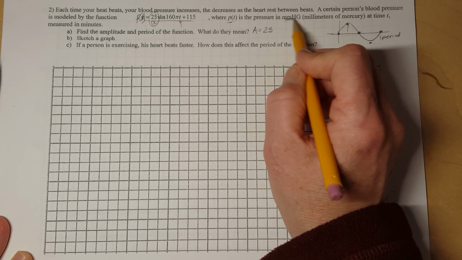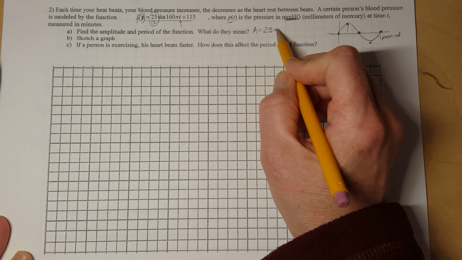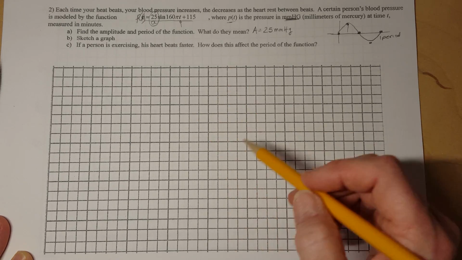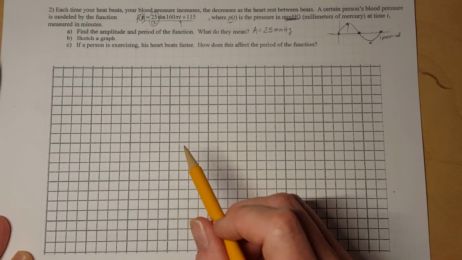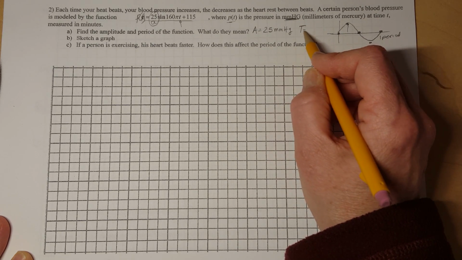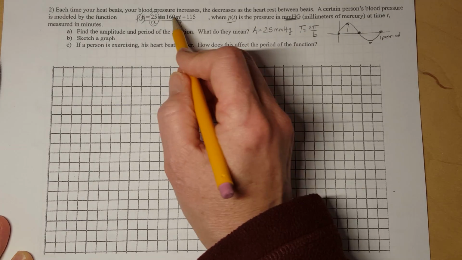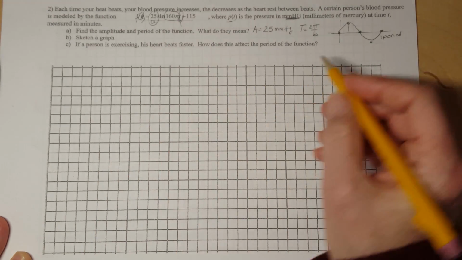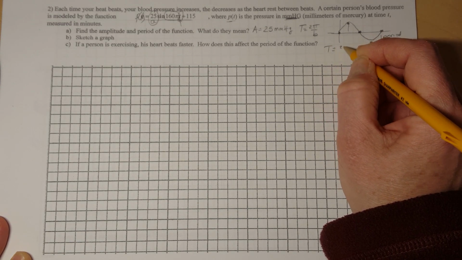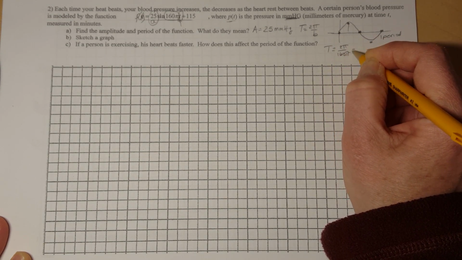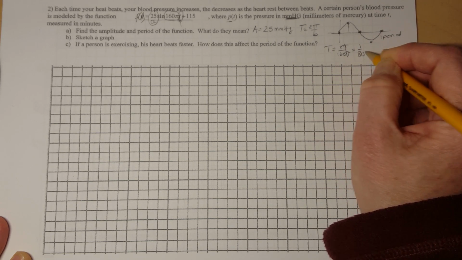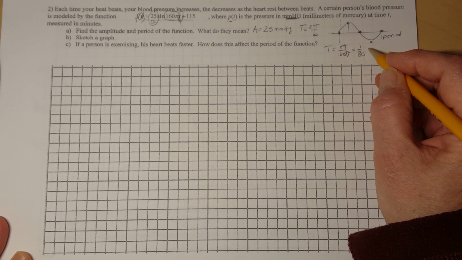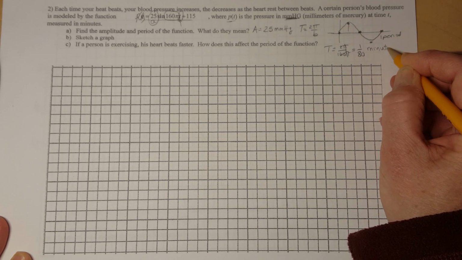And the amplitude is actually measuring the difference in the pressure. So that's the pressure above the middle pressure and the pressure below the middle pressure that this heart rate is going to cause for your blood pressure. And then the period. Well, we know that period is equal to 2 pi over b. And in this case, b is 160 pi. The t is the only thing you don't take. So the period is 2 pi over 160 pi, and the pi's cancel and you get 1 over 80. So 1/80th of a minute, so a little bit less than a second, is the period of this person's heartbeat, of this person's blood pressure.